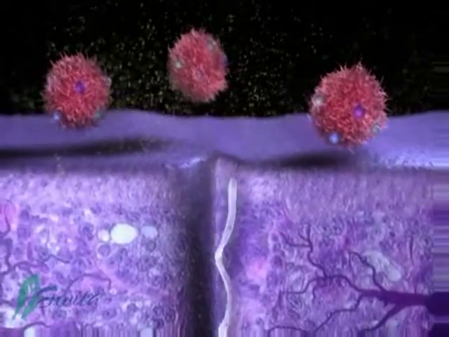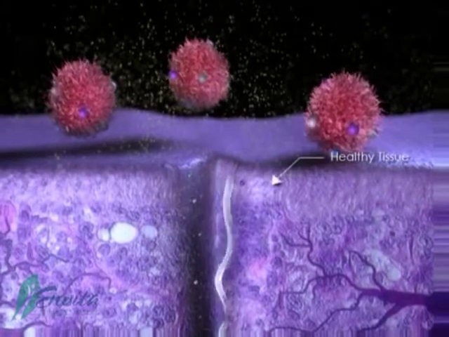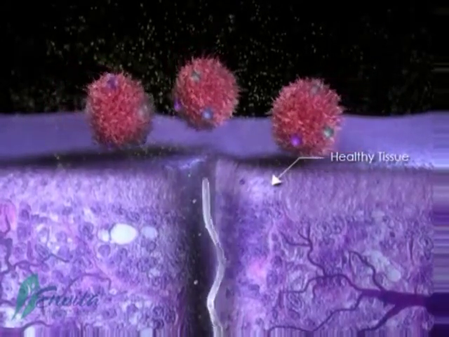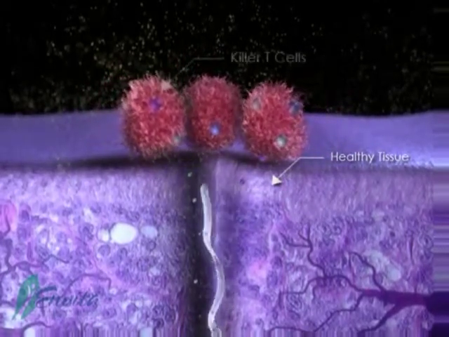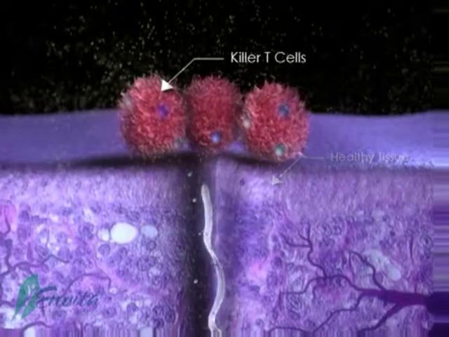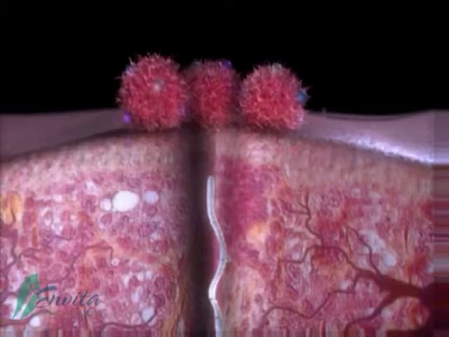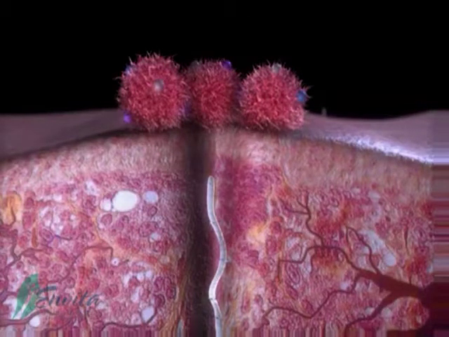In this process, the killer T cells begin to destroy healthy tissues and organs because they cannot differentiate between the antigen of the spirochete or the antigen of healthy tissue. As the killer T cells come into contact with the antigen located on the healthy tissue, we begin to see inflammation and destruction of the healthy tissue. This is clearly seen in autoimmune disease processes, where the immune system cannot distinguish between self and non-self.